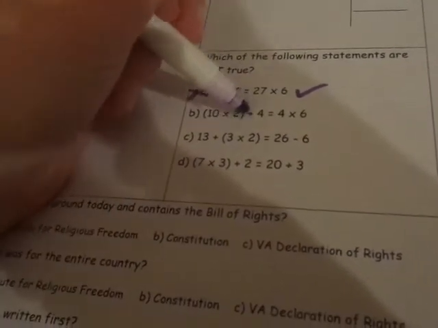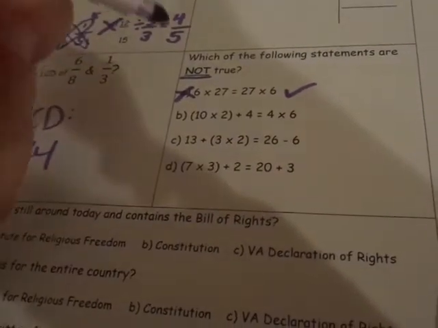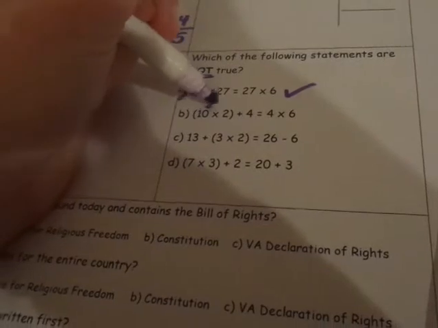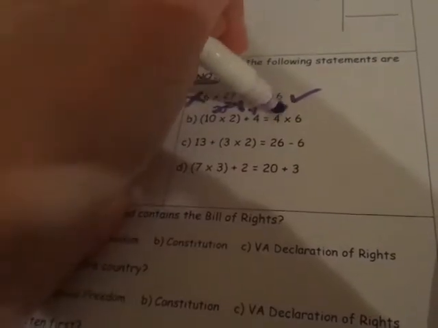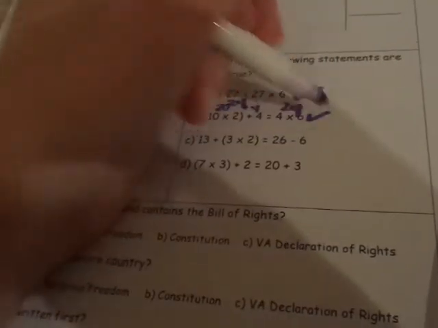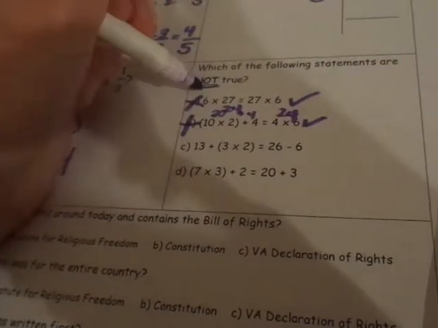B, 10 times 2 plus 4 equals 4 times 6. So let's solve that out. 10 times 2 is 20. Plus 4 is 24. 4 times 6 is 24. That's true. I'm looking for which one's not true.